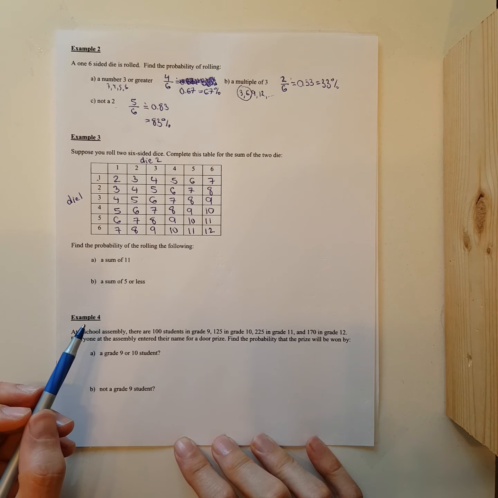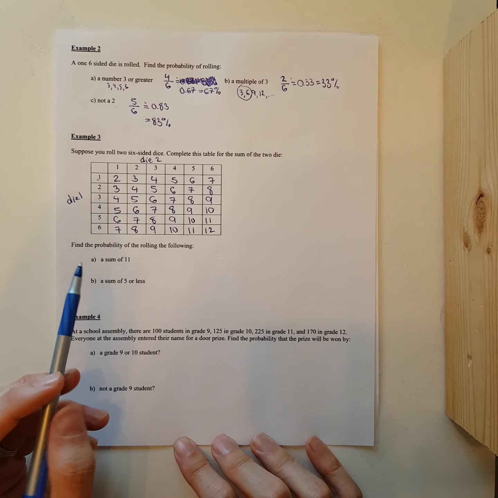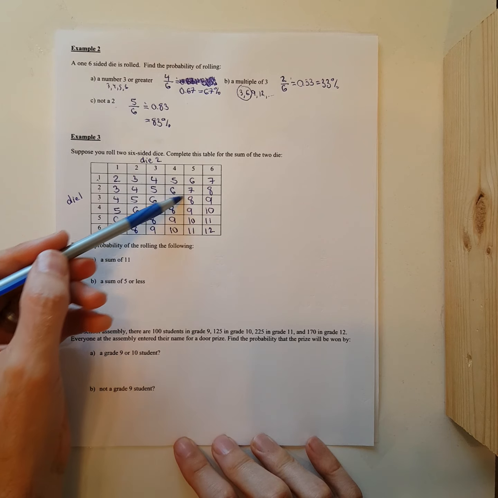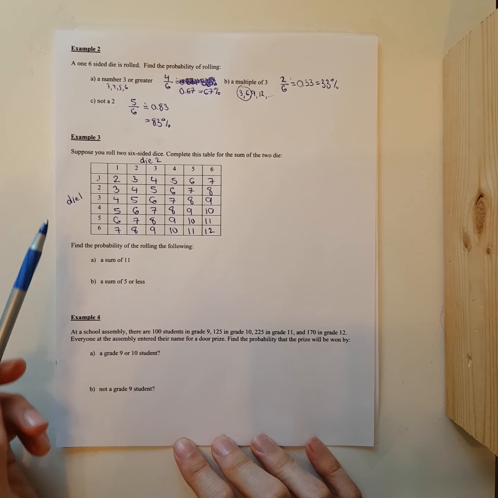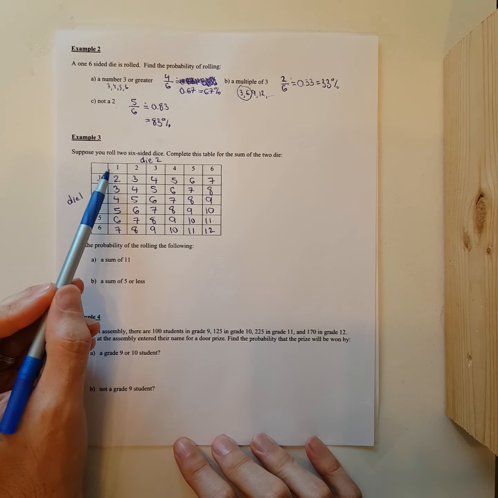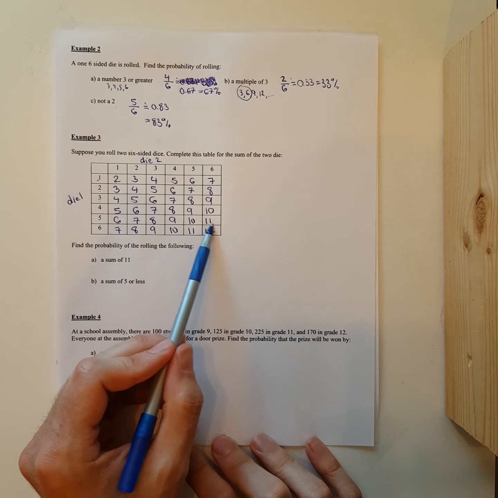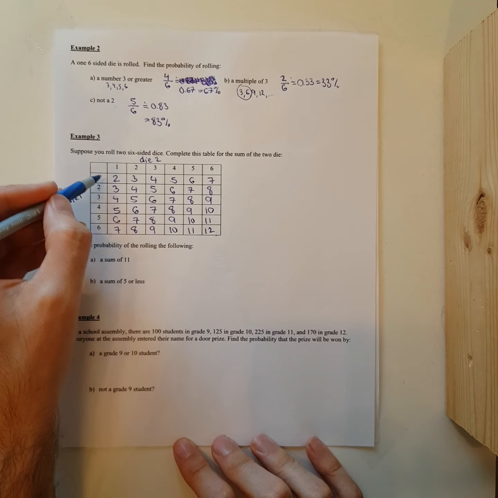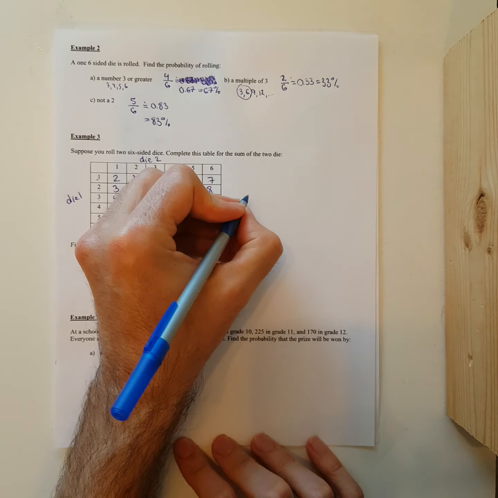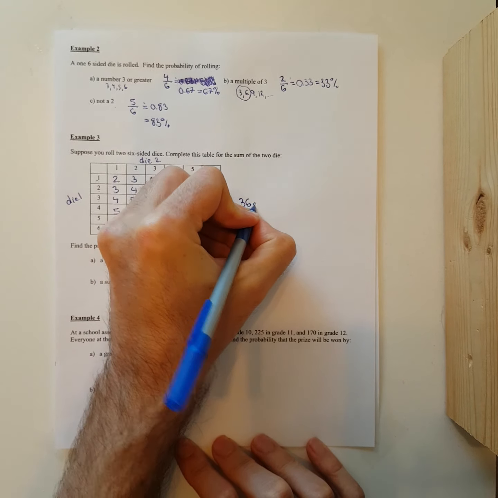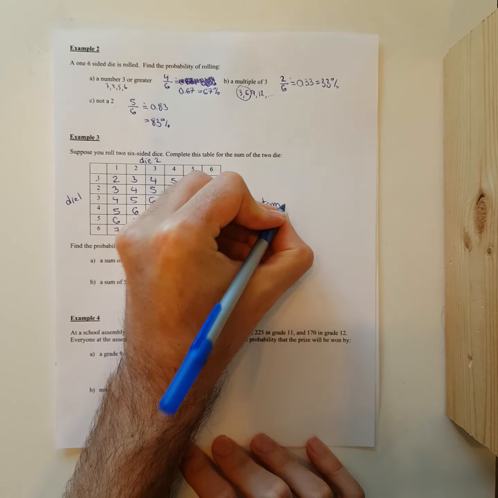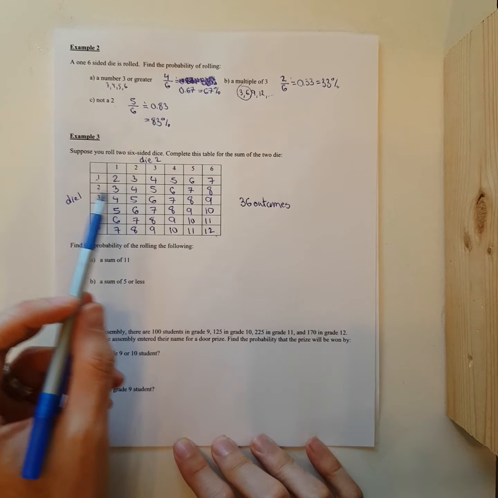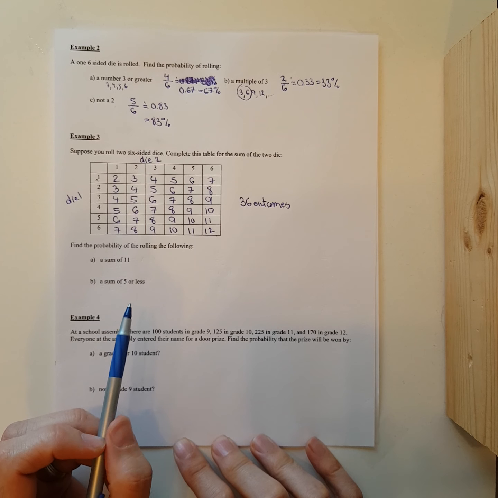We can also see that some of the totals are more common. For instance, 7 is our most common outcome. There's 6 different ways that you could get 7. Our least common outcome would be to roll a 2. There's only one way to do that, or to roll a 12. There's only one way to do that. So in other words, if we look at this table, which is 6 by 6, 6 times 6 tells us this table has 36 possible outcomes. And yes, some of them are repeats, but there are 36 different combinations with those 2 dice.